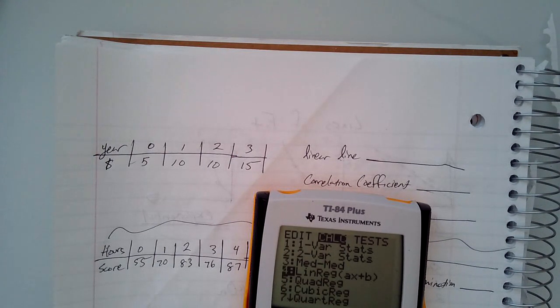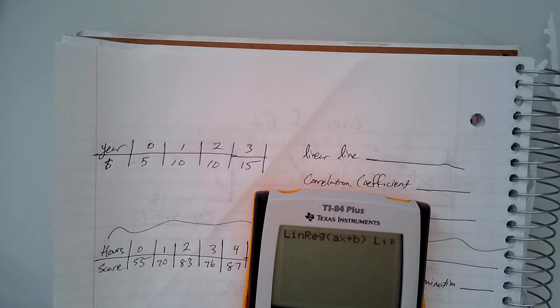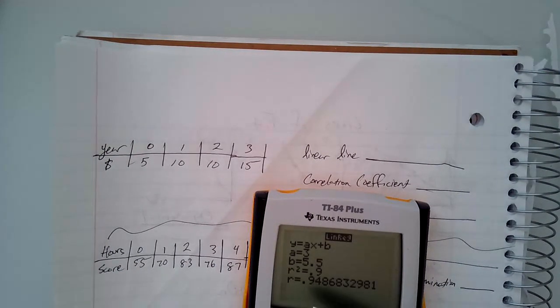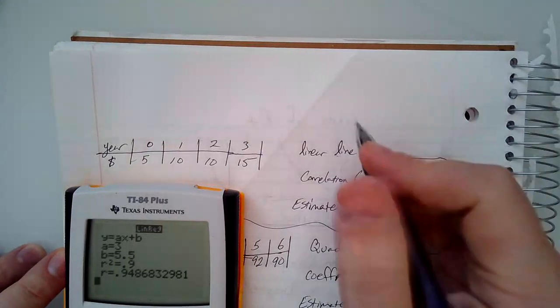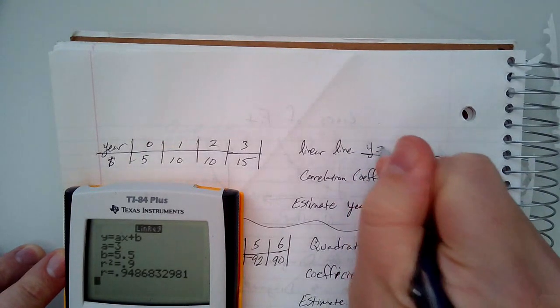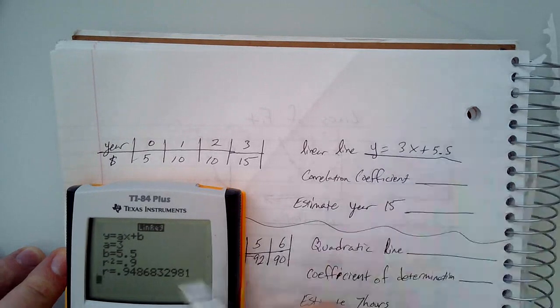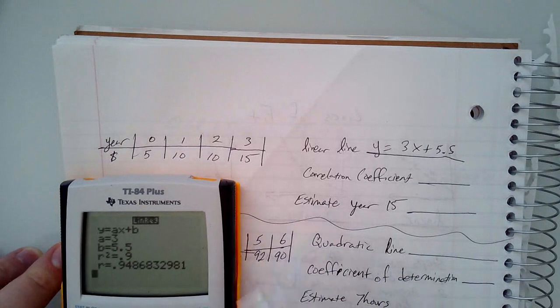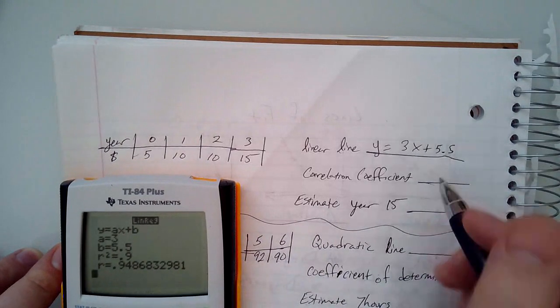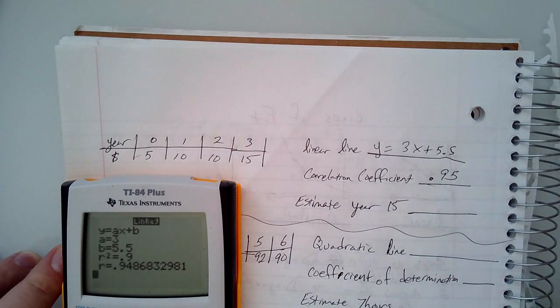Now, why are we doing this? Because it is telling us our equation. And it says it's going to be pretty close, 0.94, right? So it's pretty good. What is the linear equation that it gives us? It gives us y is equal to 3x plus 5.5, right? That's our A, that's our B. Y is equal to 3x plus 5.5. What is the correlation coefficient? 0.9. Let's estimate 0.95. It's super close, okay?